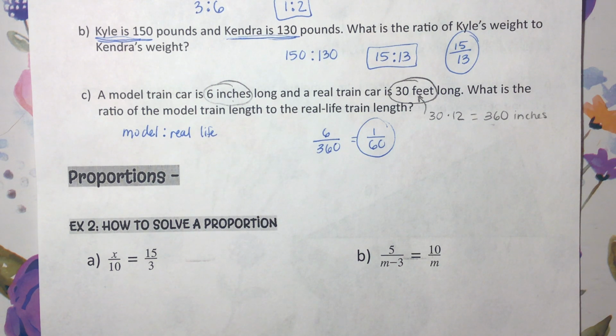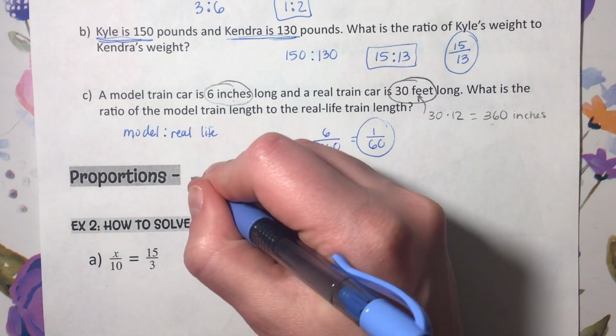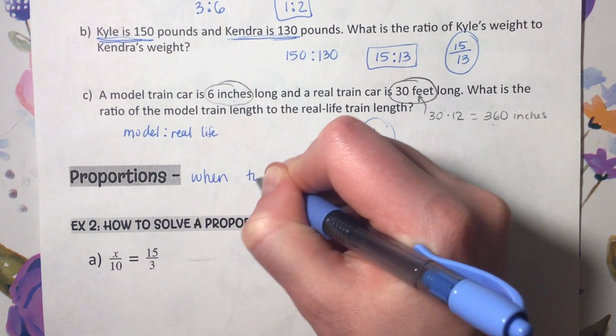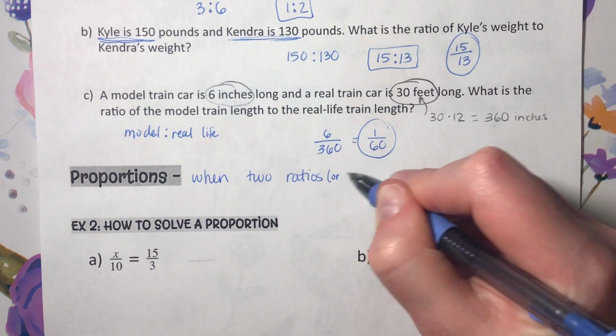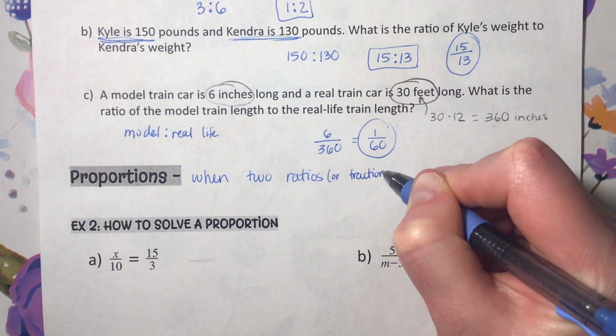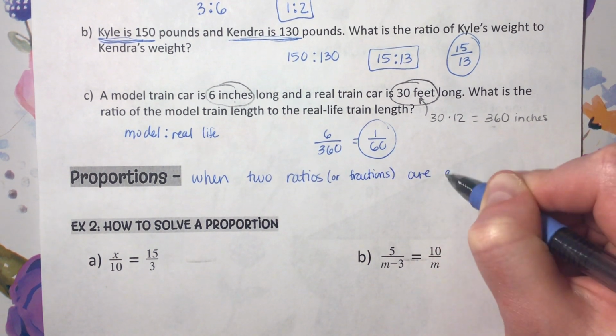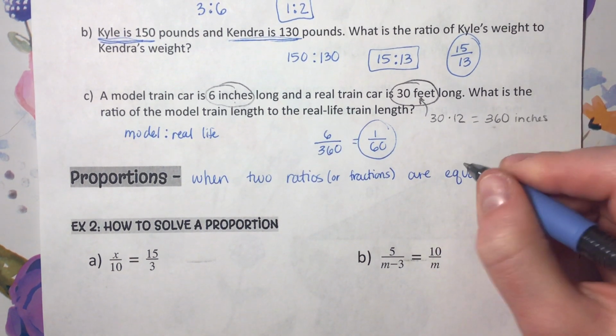Now, what is a proportion? Sometimes people use the words proportion and ratio interchangeably, but that's not correct. They're not the same thing. A proportion is when you have two ratios, but they are equivalent. So when two ratios or fractions are equivalent.